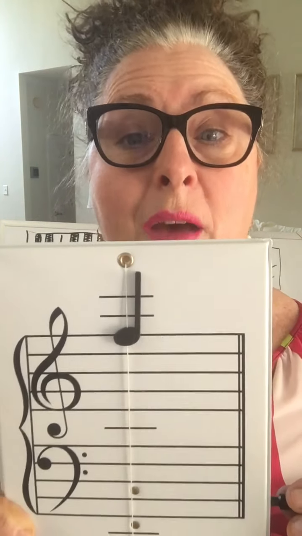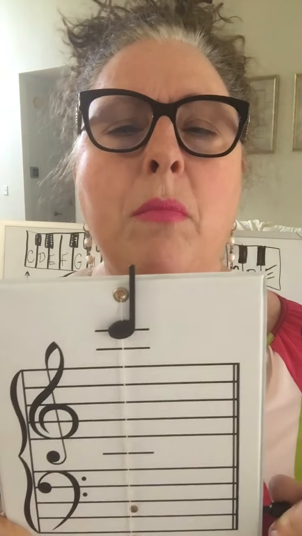And if we kept going, it would be G, A, B, C. And those are added lines and spaces above the staff. Most of you have not gotten to that yet, but just so that you're aware, we can have notes above the staff, and we'll learn more about those later.